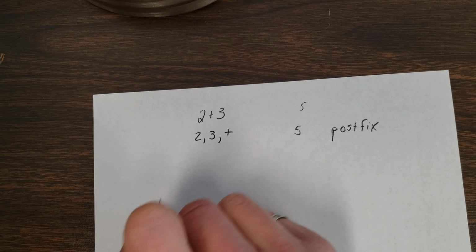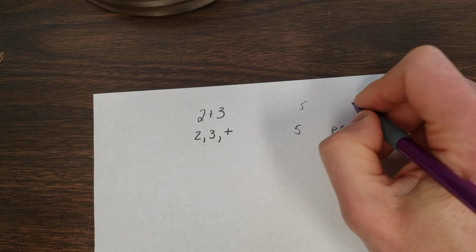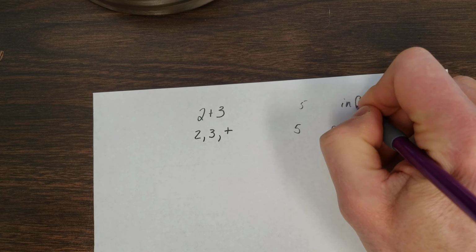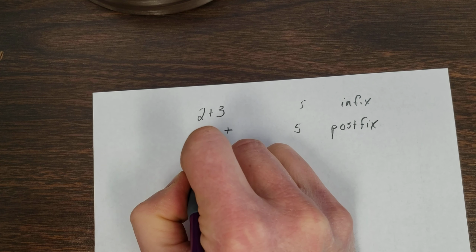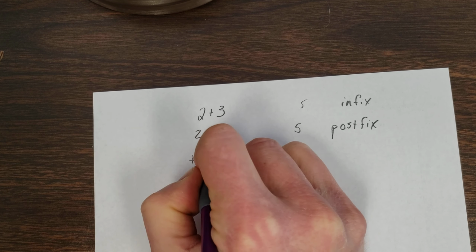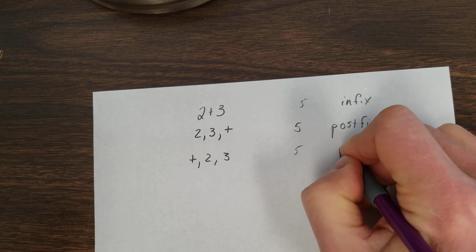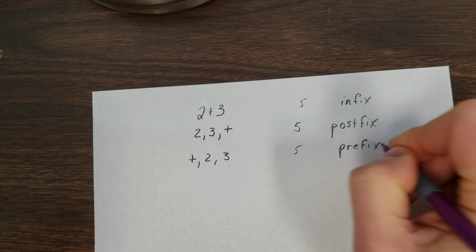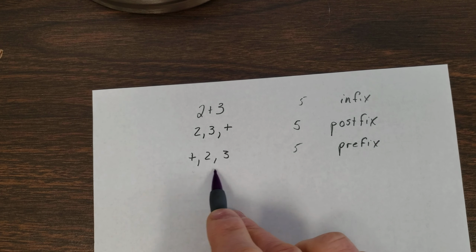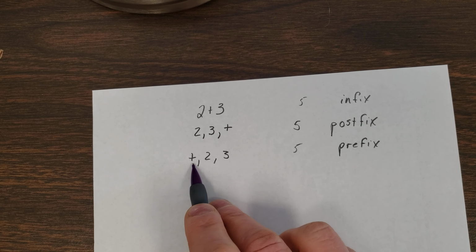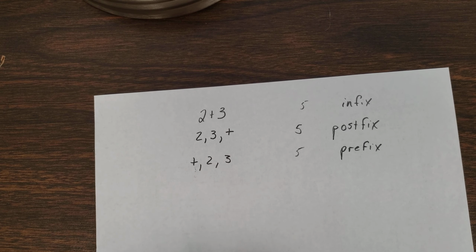And then this is infix, because it's in the middle. And you can do a plus 2, 3, that ends up being 5, and this is prefix. And you might want to say, whoa, that's a pretty crummy thing. You'd say add stuff together, but you don't even tell me what it is.